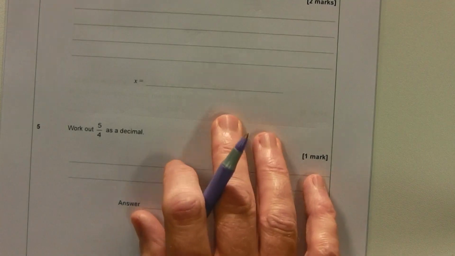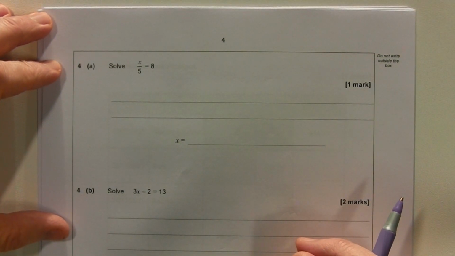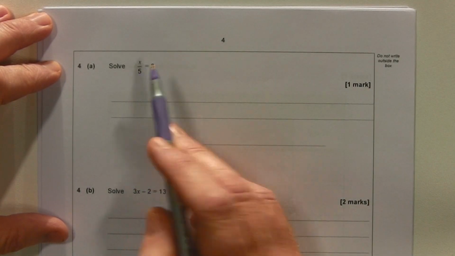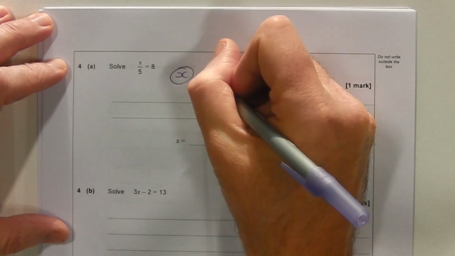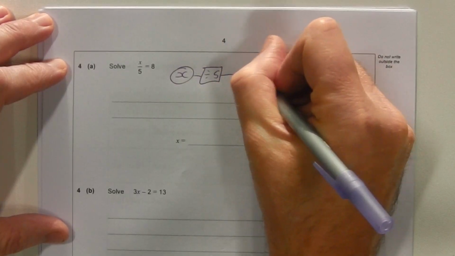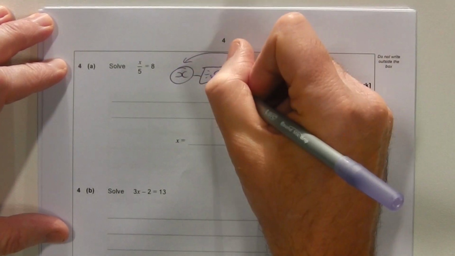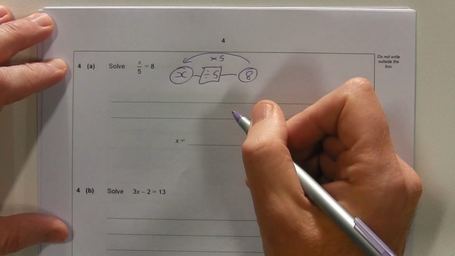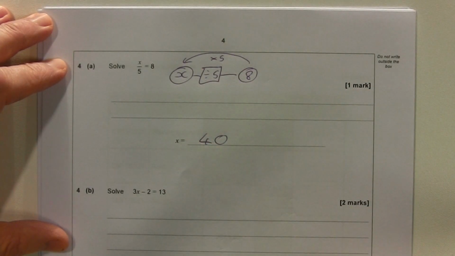Question 4, into algebra. And of course, if they throw algebra in this early, that generally means they're going to be quite straightforward. 1 mark, so 1 step. So we've got, and I'm going to show you this as the function machine because we've been doing this a bit this year. So I've got x divided by 5 is going to leave me with 8. So to reverse that, instead of divided by 5, I'm going to times by 5. So 8 times 5, and that gives me 40. So that means x equals 40.